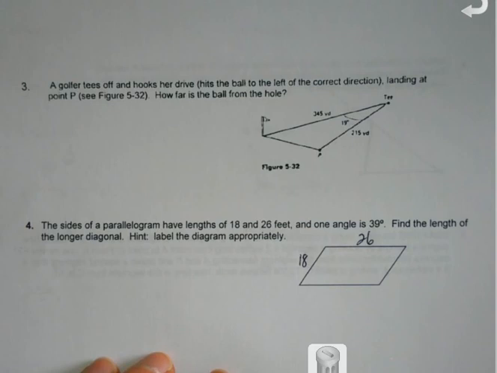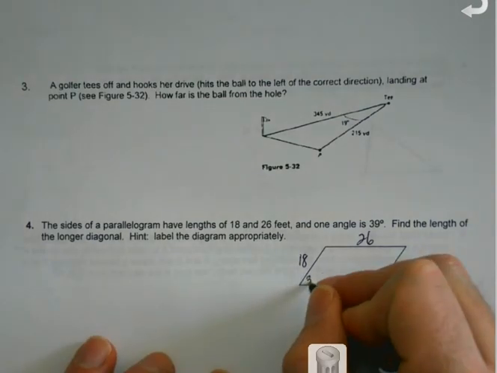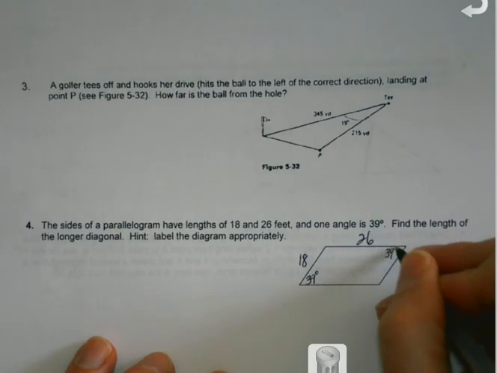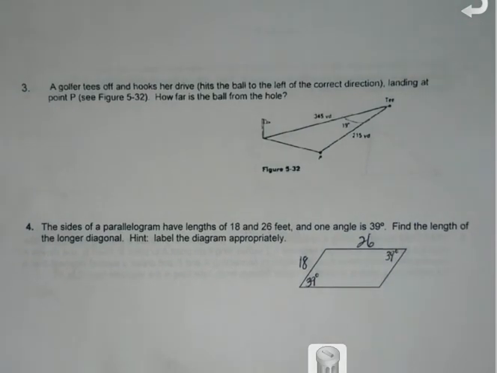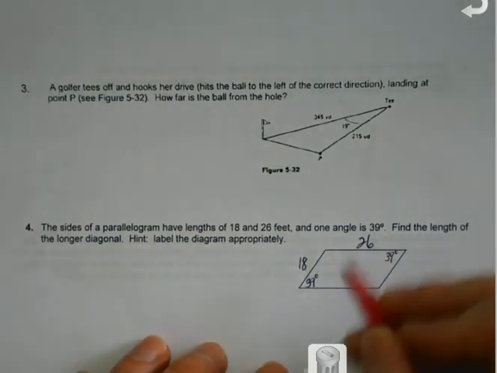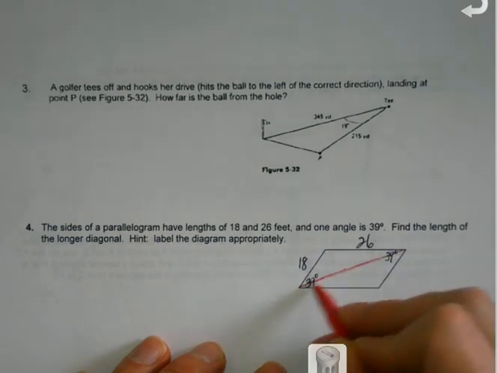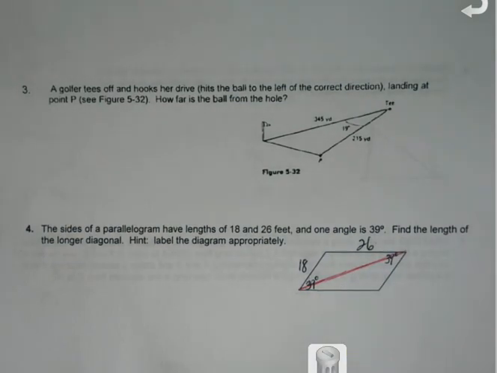One angle is 39 degrees. You're like, how do you know it's that one? Well, I could actually put it up here too. Again, having an idea, acute, obtuse, that's going to be 39. Find the length of the longer diagonal.